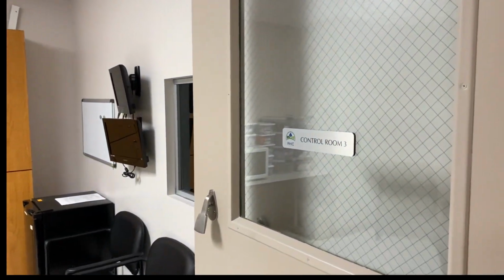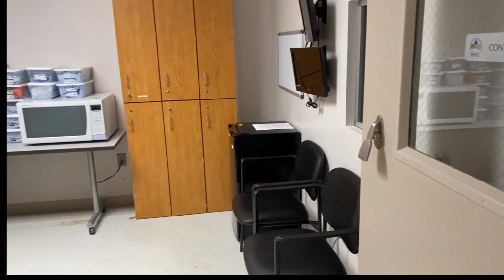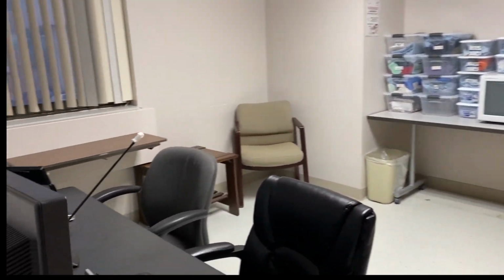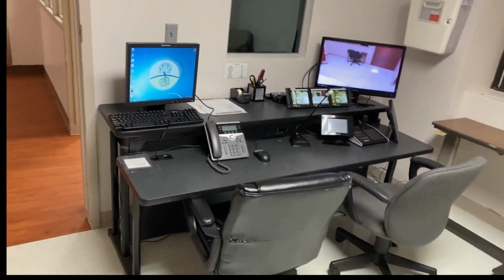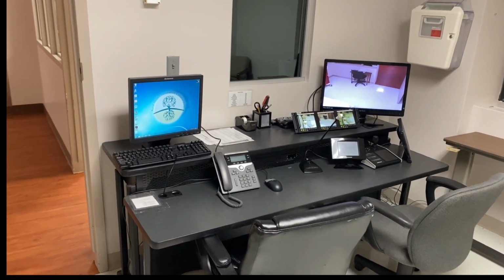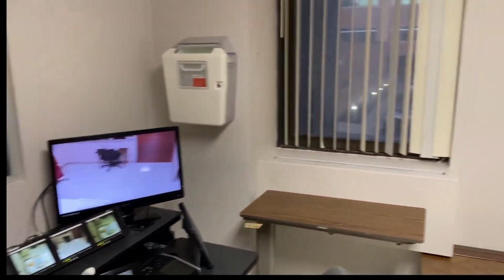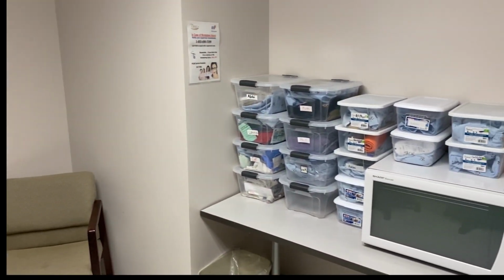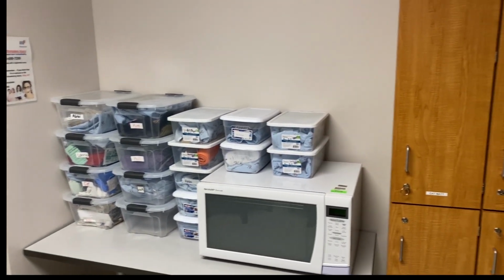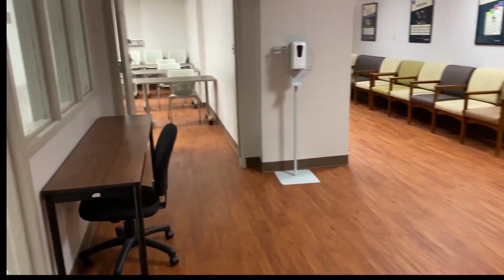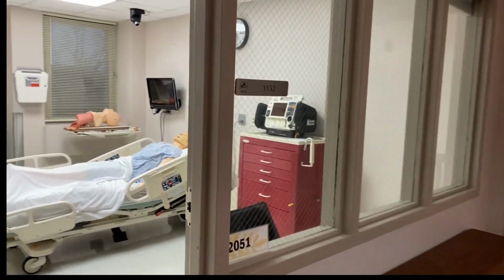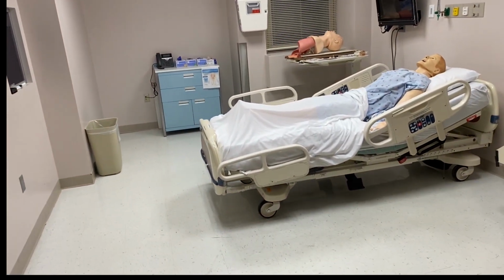This is our back control room. We use it some for control, but we also use it as the store for some of the standardized patient equipment, as well as a microwave and refrigerator for them. One thing we don't have, which I think is unfortunate, and a lot of great simulation centers have, is a nice lounge area for standardized patients.